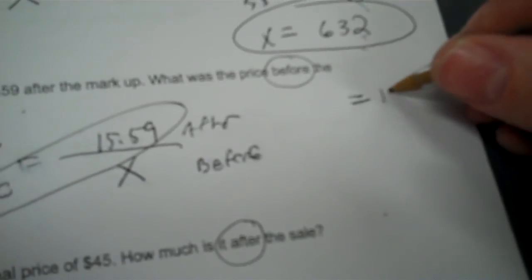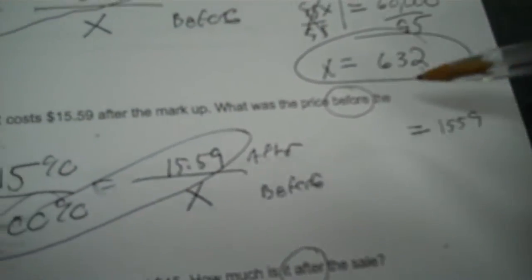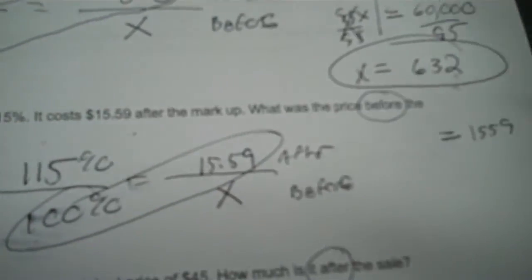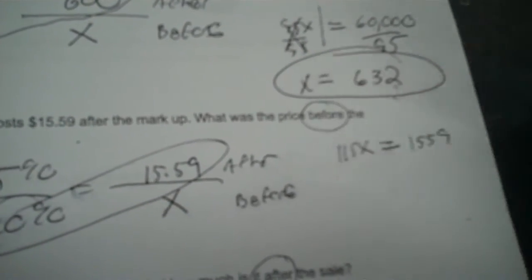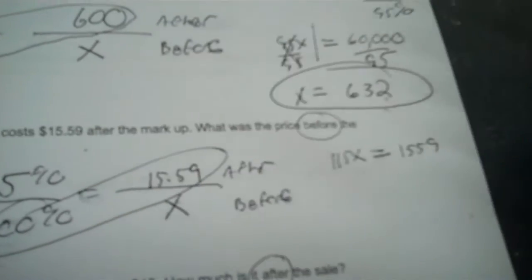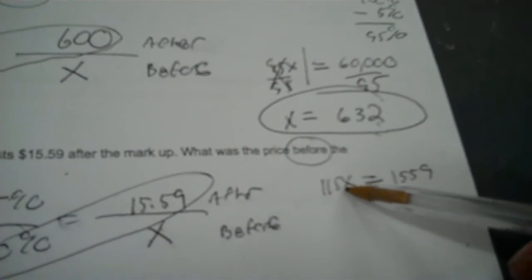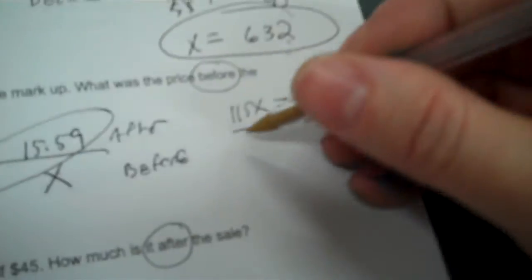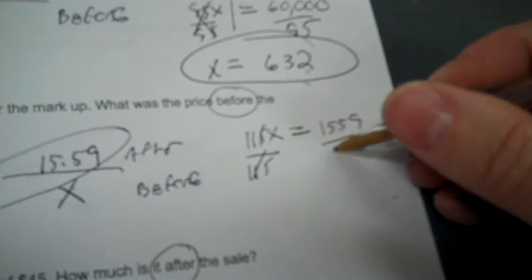Okay, so 100 times 15.59 is 1,559. Then on the other side, you're going to have 115x, because you're taking 115 times x, but since we don't know x, we just write that expression. So divide by 115.